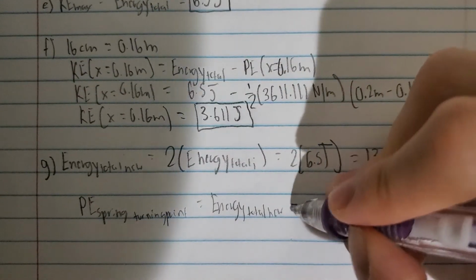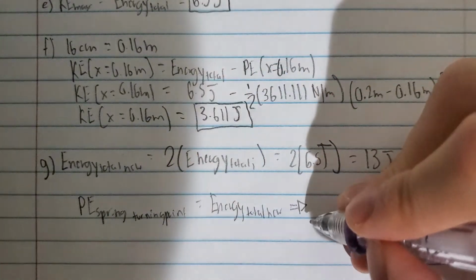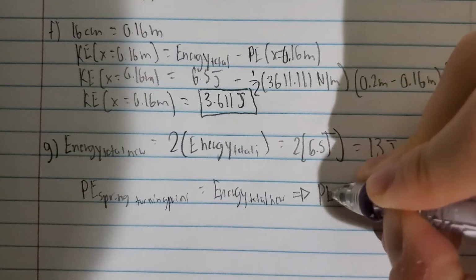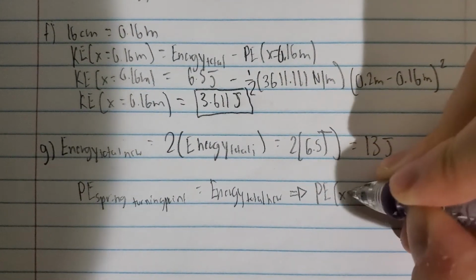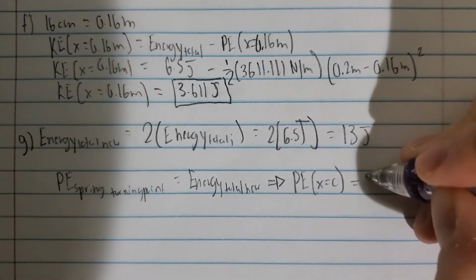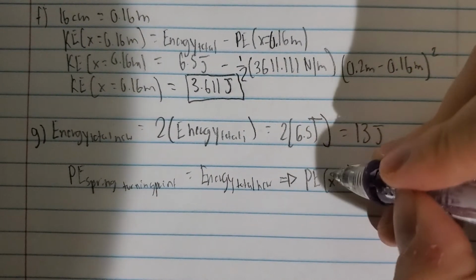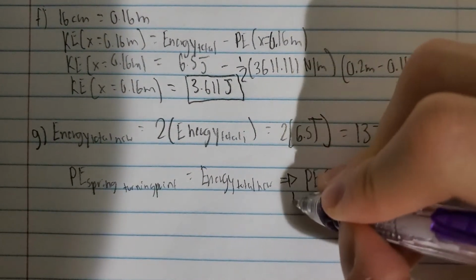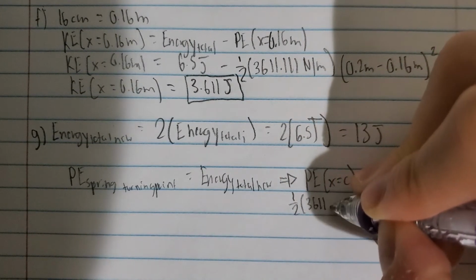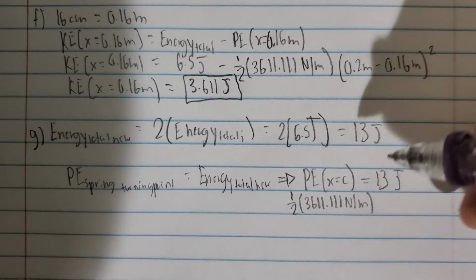Okay, so my turning points, I'm going to call C. So this is PE at x equals C, and my new total energy I found to be 13 joules. So PE at x equals C is equal to 1/2 times the constant, which is 3,611.111 newtons per meter, times delta x squared.